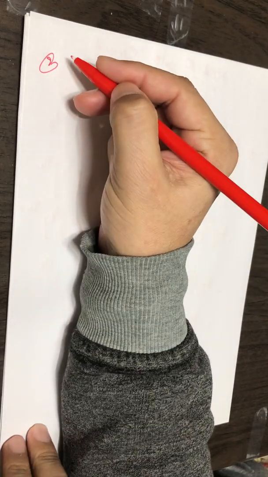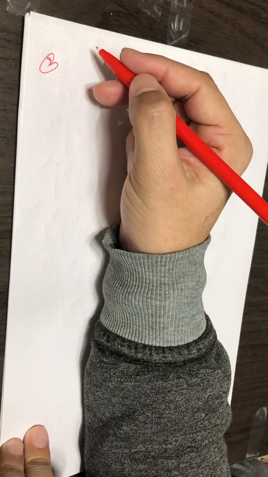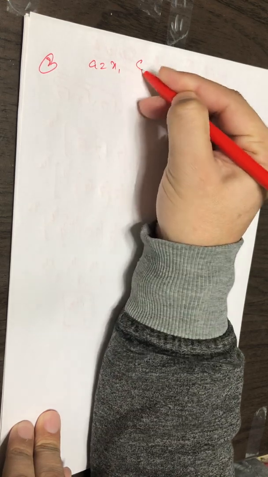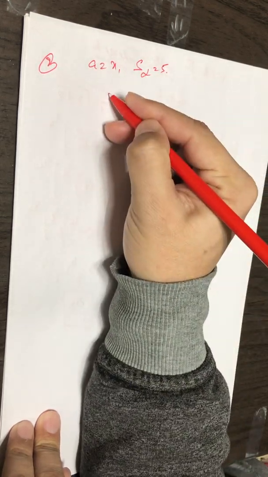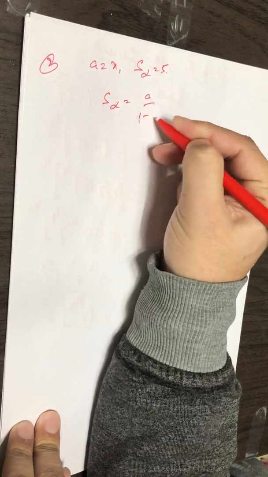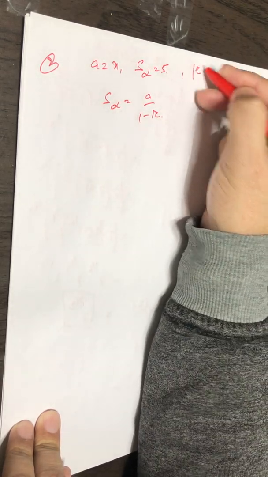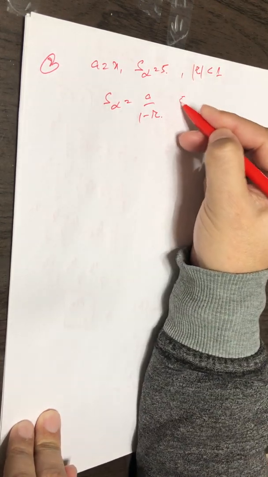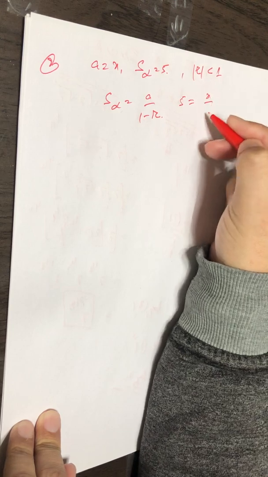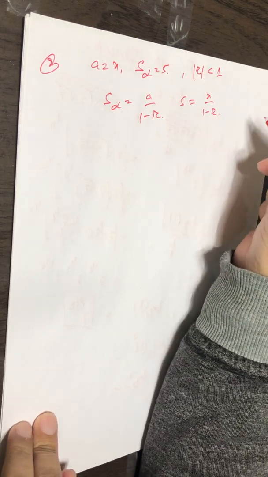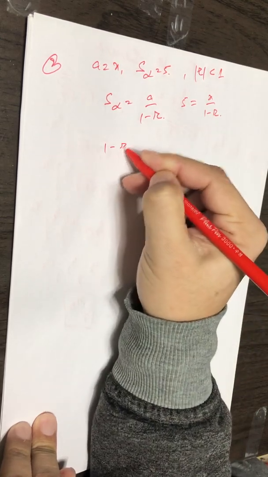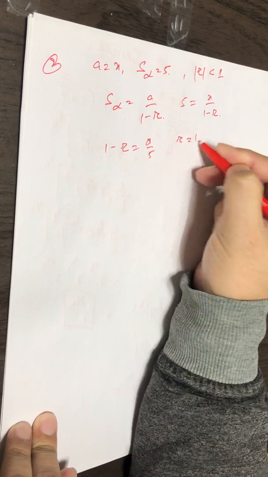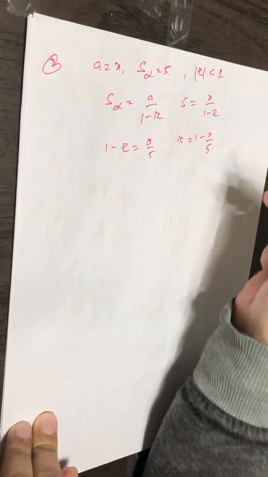Second question. It is given that in the geometric progression GP, the first term is x. So A is given as x and the sum is given as 5. We know that sum is equal to A upon 1 minus r. Along with this, it is also given that modulus of r is less than 1. So 5 is equal to x upon 1 minus r. In this case, we are going to find the value of r. So r is equal to 1 minus x upon 5.